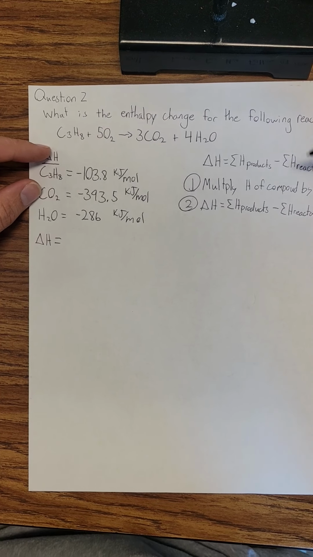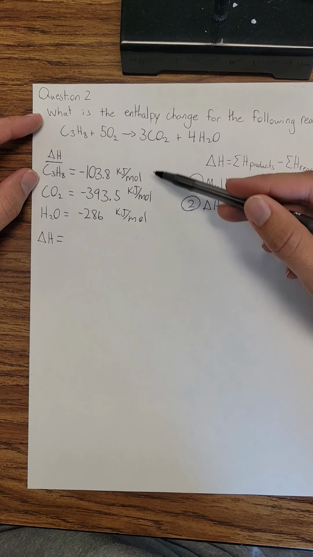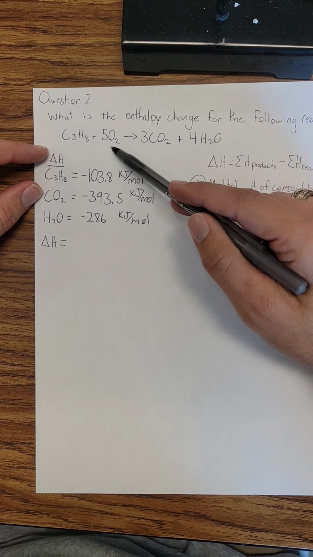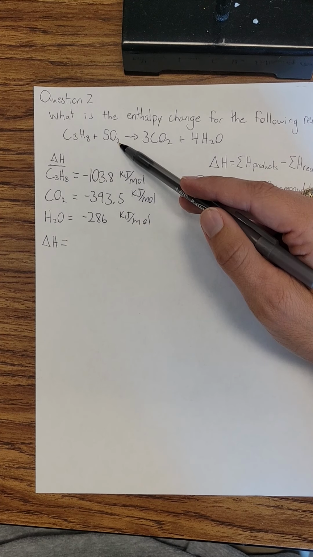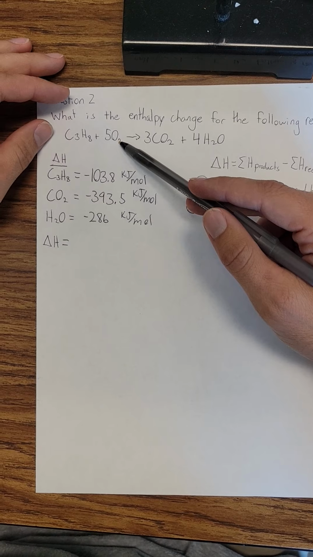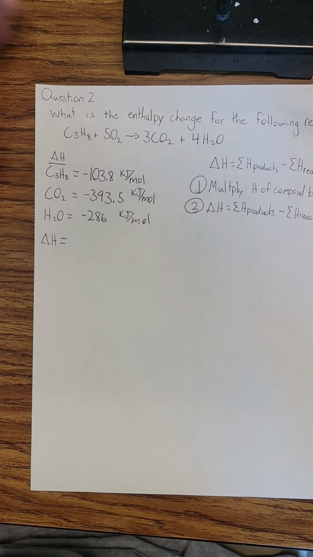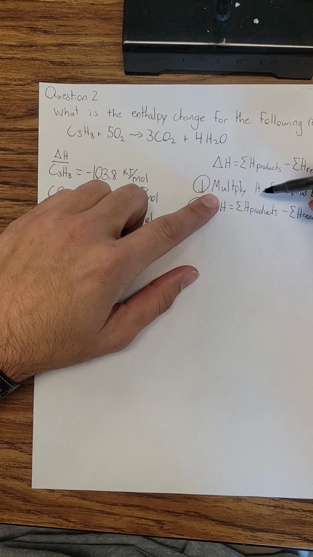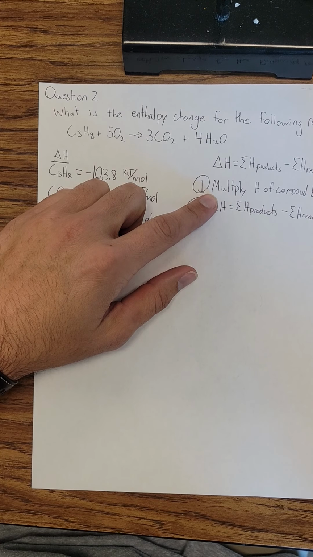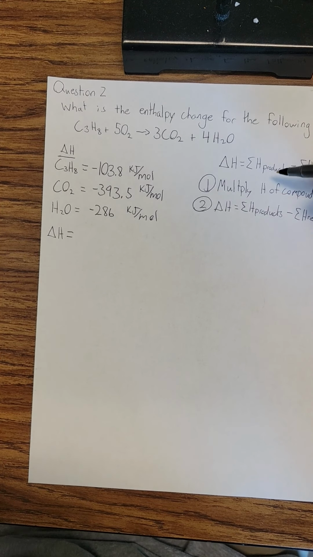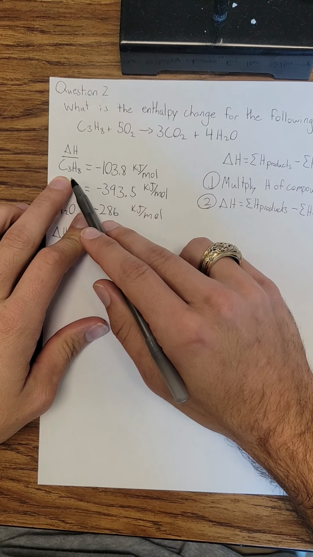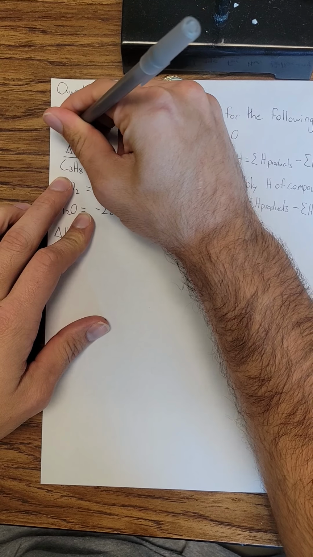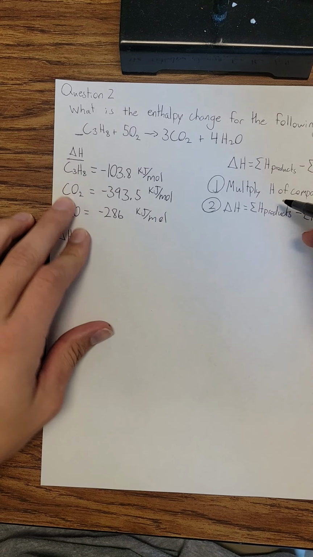Now, if you see, it gives us the different enthalpies for each of these compounds. It is also missing oxygen, but we know that since oxygen is a diatomic, it has no enthalpy, so it's just 0, so it doesn't really matter to us. So our first step, here I have a bunch of steps. First, multiply the enthalpy of the compound by its coefficient. To do that, we need to find the compound and its coefficient, C3H8. Its coefficient right here, since there's nothing there, is 1, so it stays the same.